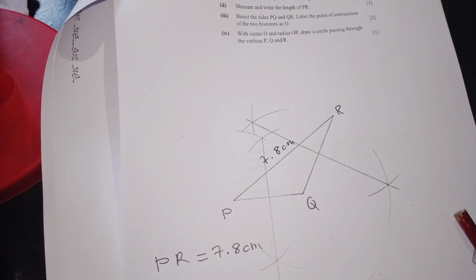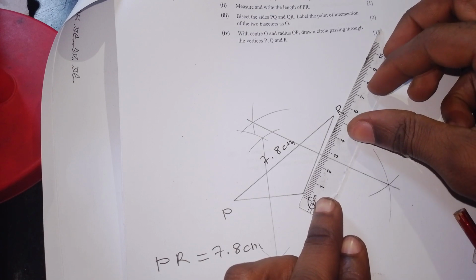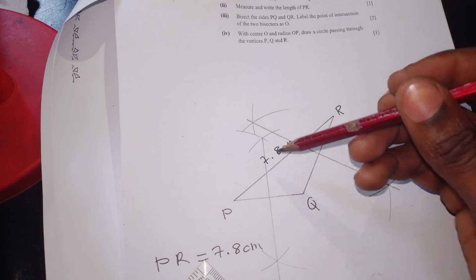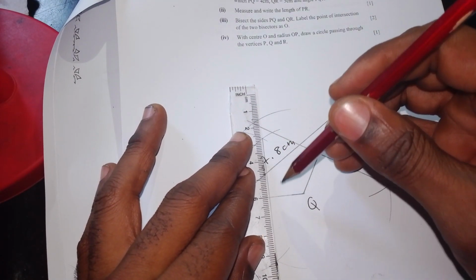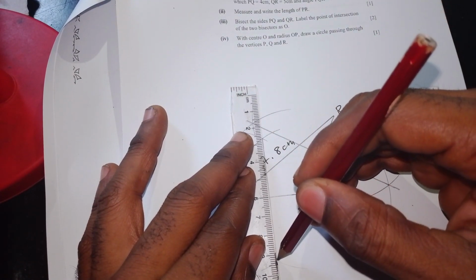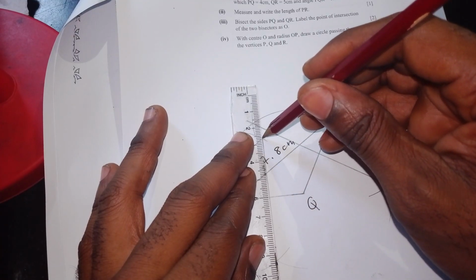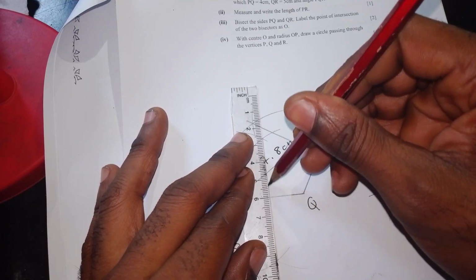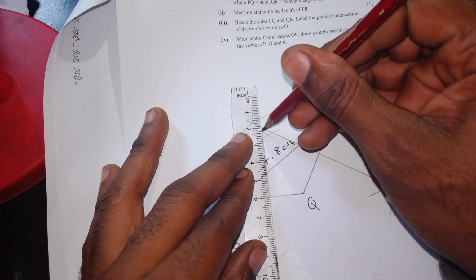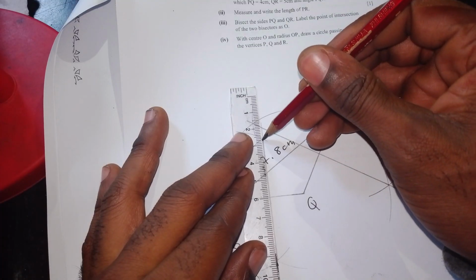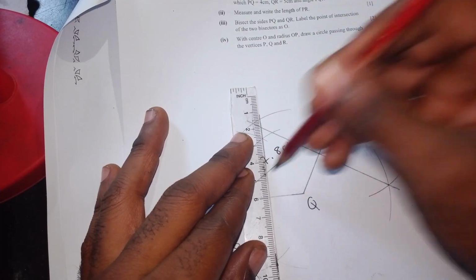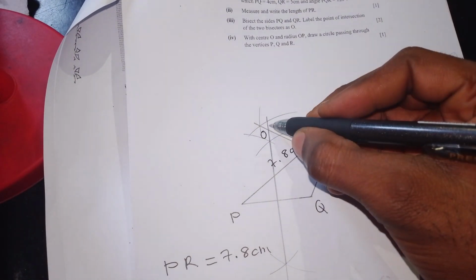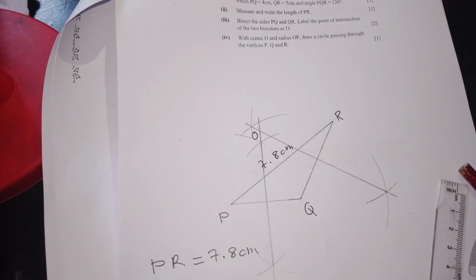So just to verify, this line is 5 centimeters, so my bisector should be half of 5, and it is for me. Let me just extend this because these two should meet. Like that. And then we've been told to label the point of intersection. So you should avoid double lines by all means.